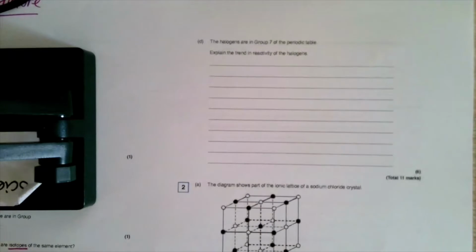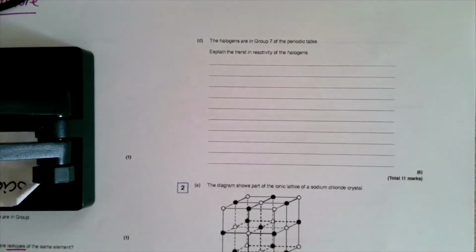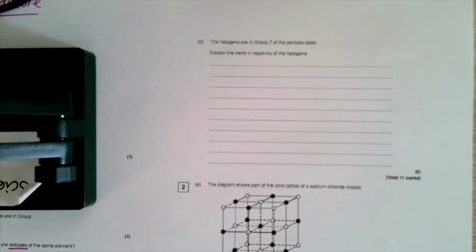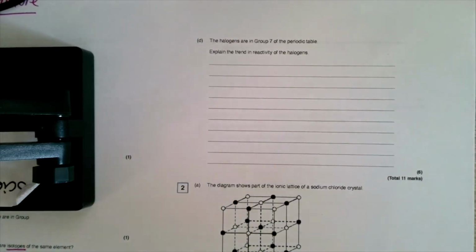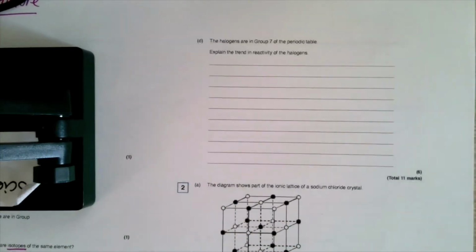The halogens are in group 7 of the periodic table. Explain the trend in reactivity of the halogens. This is something that we looked at with our periodic table topic, and it's down to our electron shells. But as this is a 6-mark question, we need to think about the way in which we're structuring this.